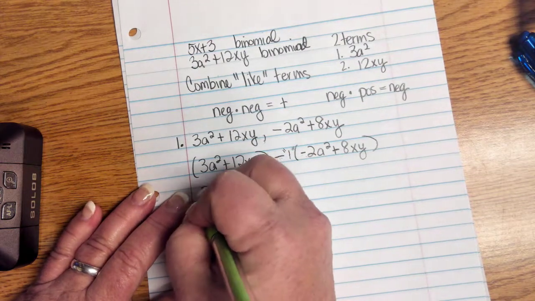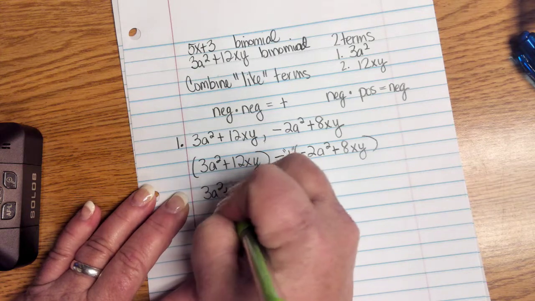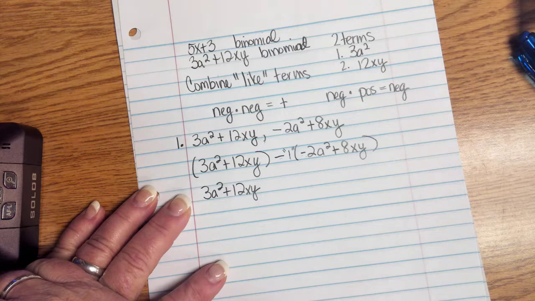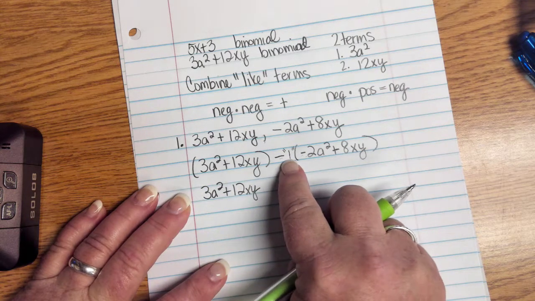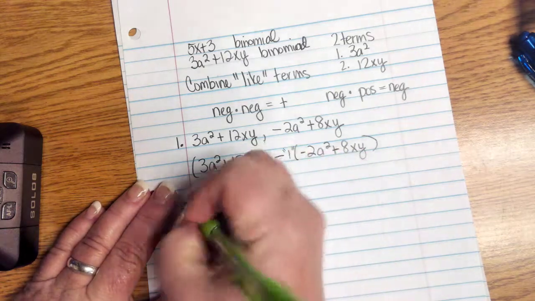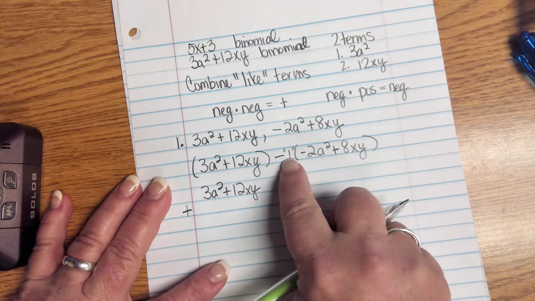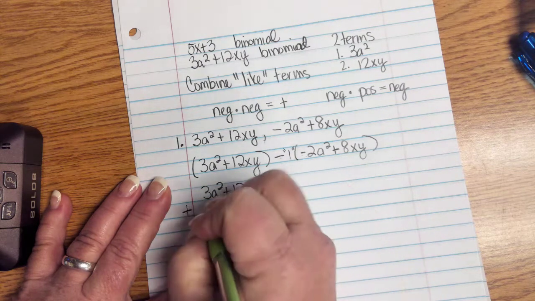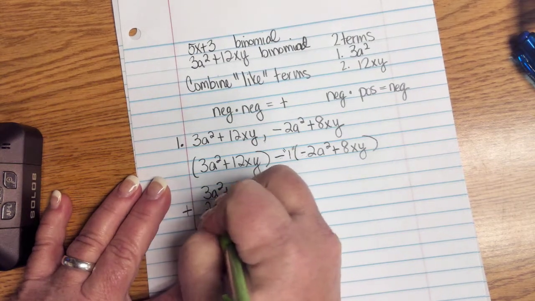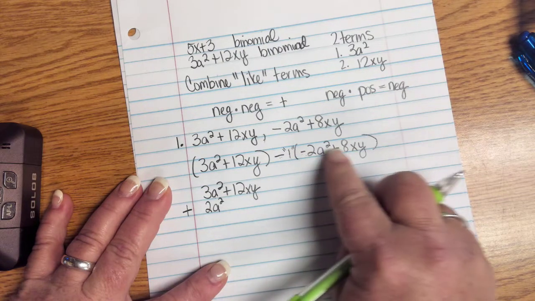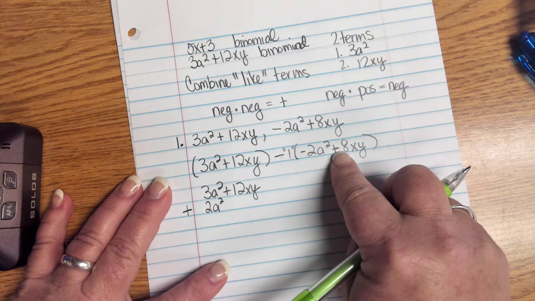I'm going to rewrite my term 3a squared plus 12xy. And I'm going to do this math up here. I'm going to combine these now. And I'm going to have a negative times a negative, which gives me a positive 2a squared. Here I have a negative times a positive, which gives me a what?